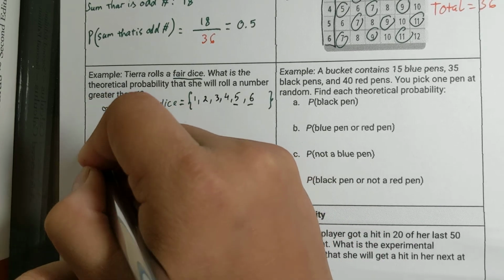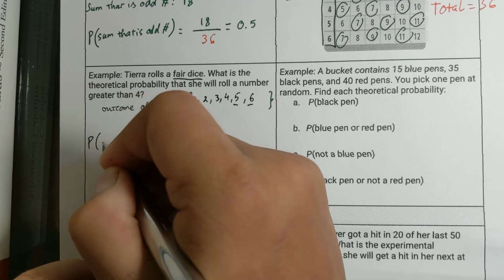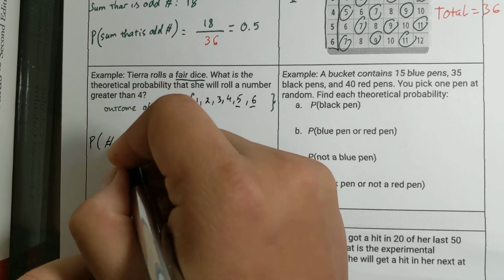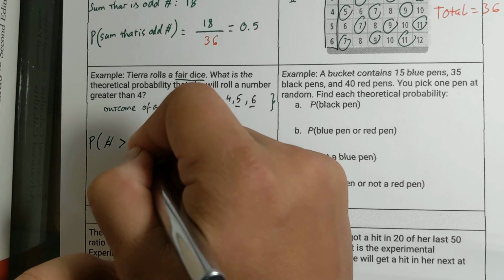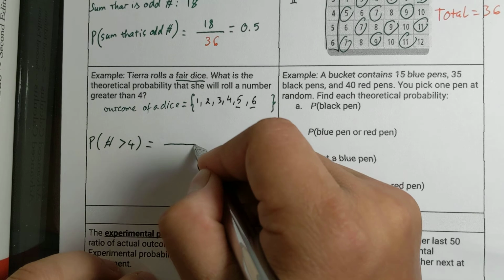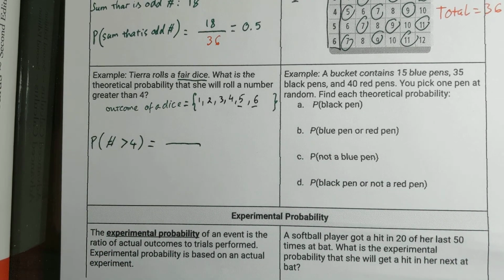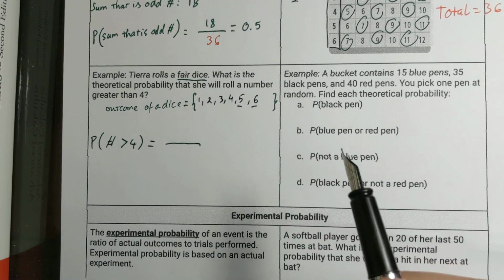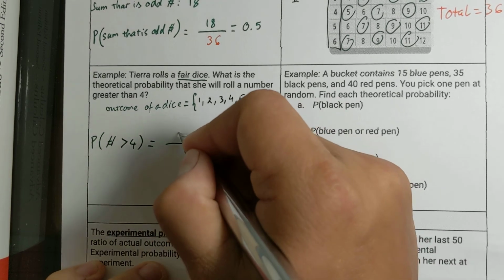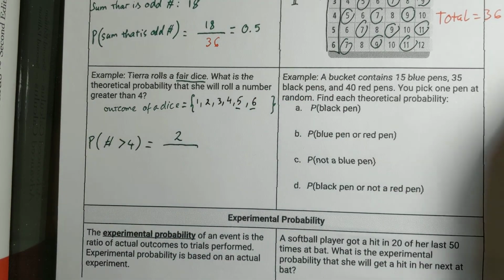So if you're looking for the probability of randomly rolling a number greater than 4, it's going to be equal to the number of outcomes greater than 4. In this case here, we only have 2 numbers, which are 5 and 6, over our total number.